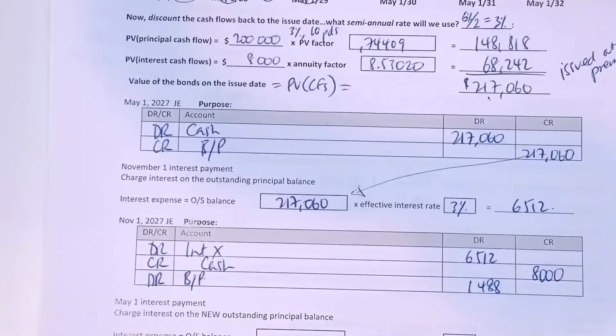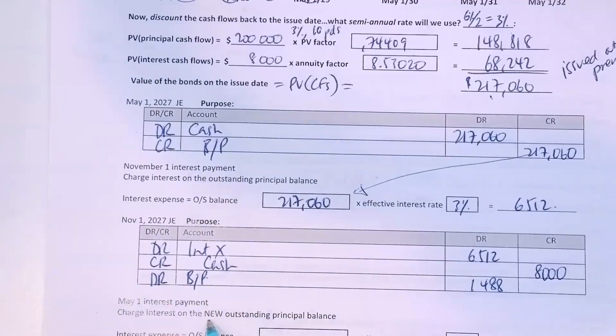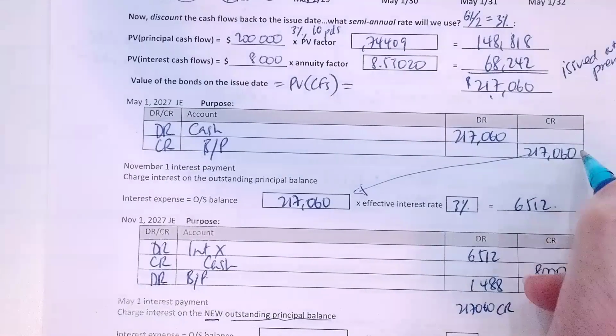Okay, great. 6 months later, 1-year anniversary, got to pay interest again. Now, when I calculate my interest expense, I calculate based on the new outstanding principal balance. So the new balance is 217,060 credit, right? That one.